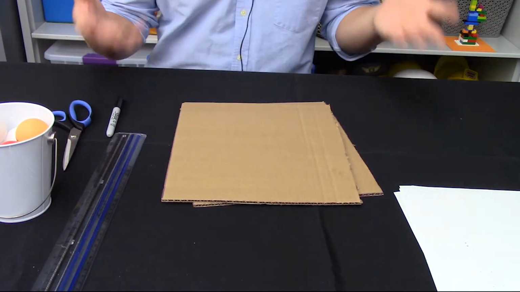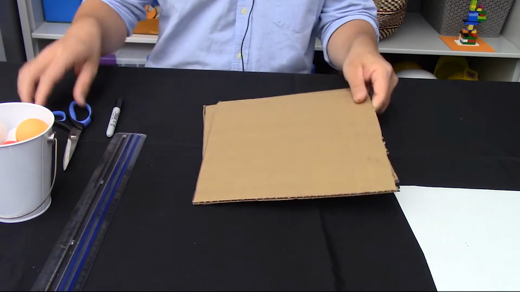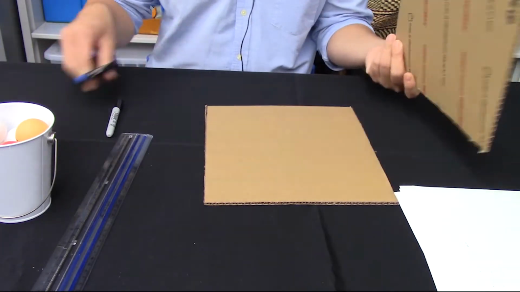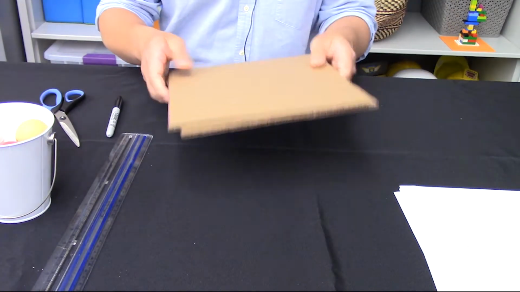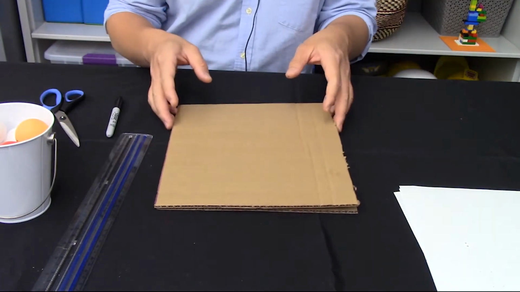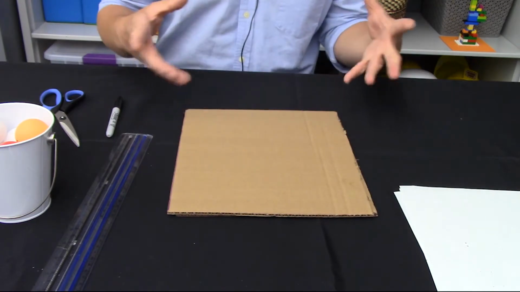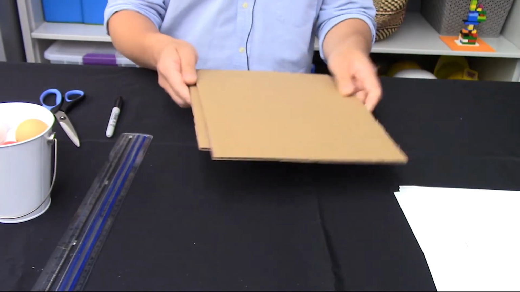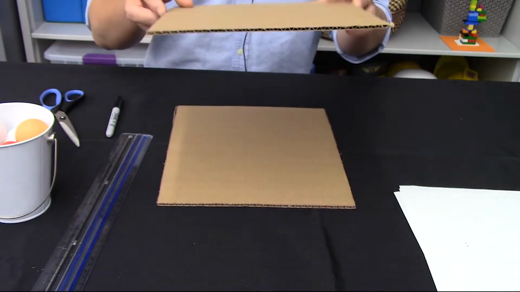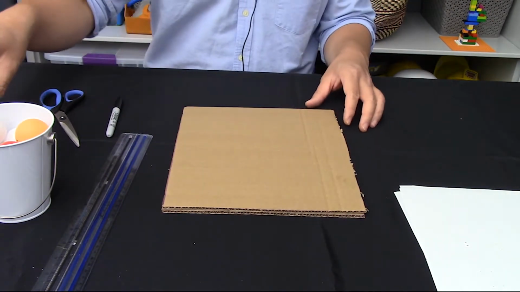But if you need help from a grown-up, you should get adult help, because it is a little tricky cutting cardboard, since the cardboard I have is pretty thick. This is corrugated cardboard, and I think this works really well. But I think if you have like a cereal box, that type of cardboard, that could work as well. So you need 2 identical pieces, just like this. And we're going to put the 2 pieces directly on top of each other.